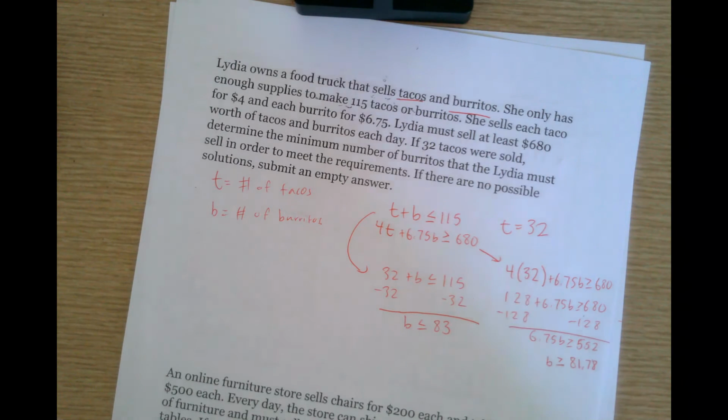Now we want to think about it. The minimum amount of burritos to fulfill this is 81.78. So is that a possible solution?